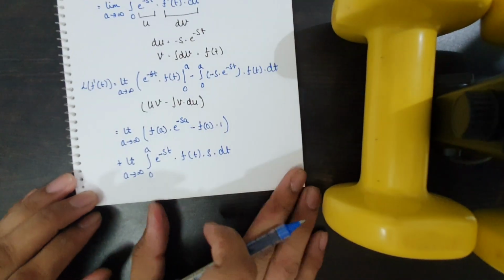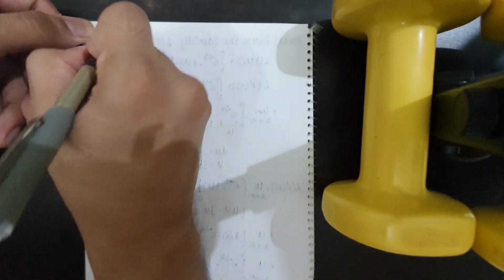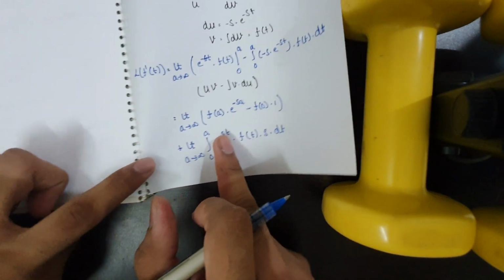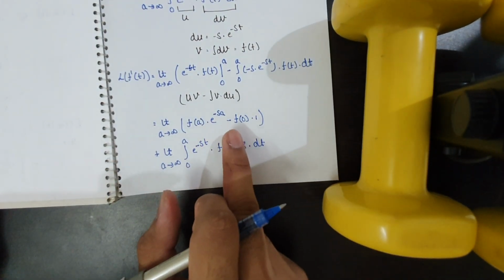Now that equals, here we have limit a tends to infinity f of a times e power minus s times a, minus f of 0.